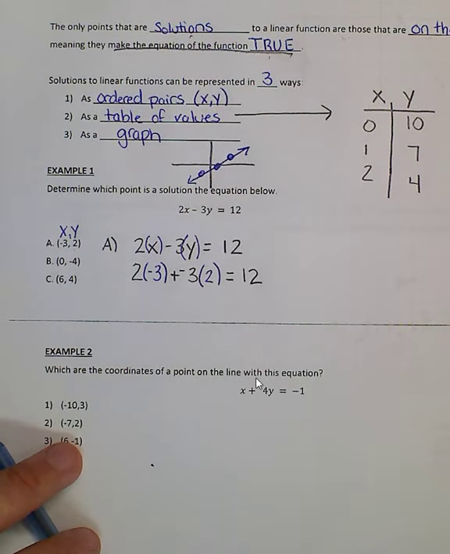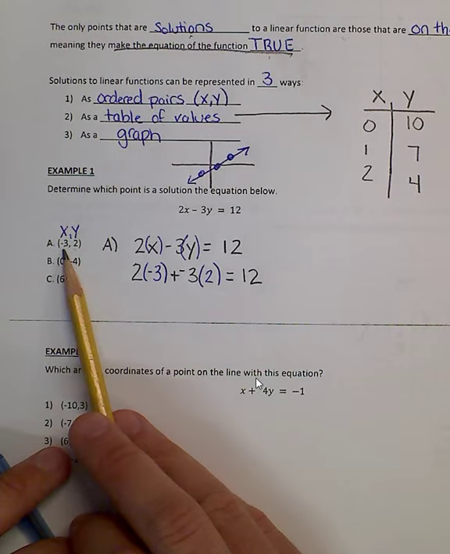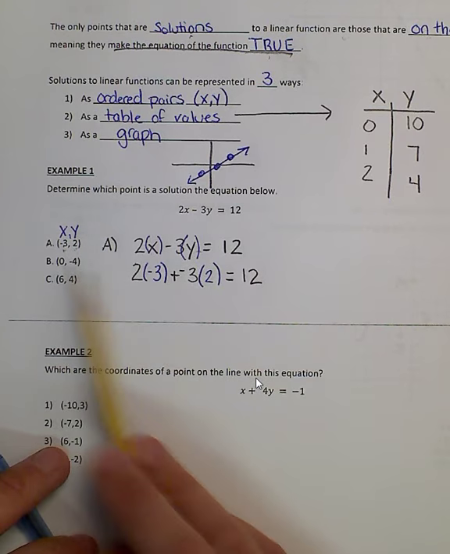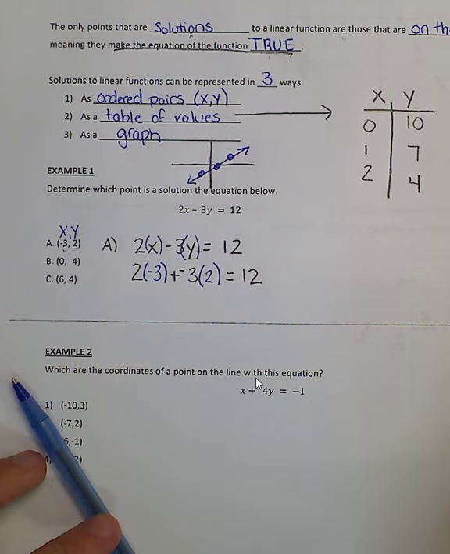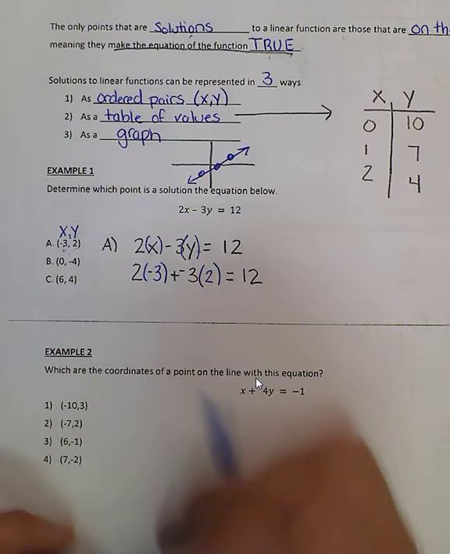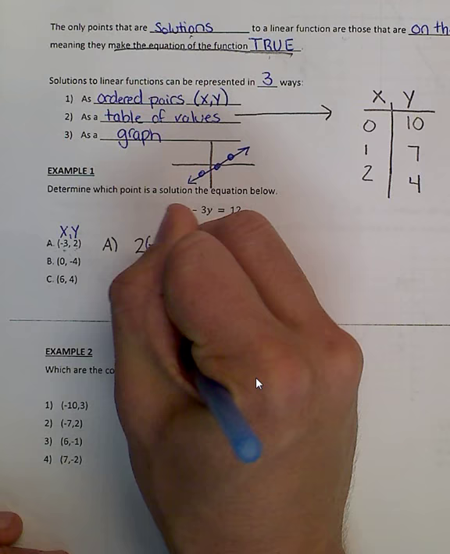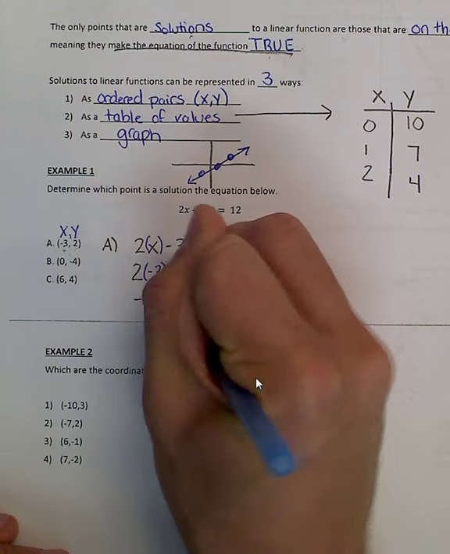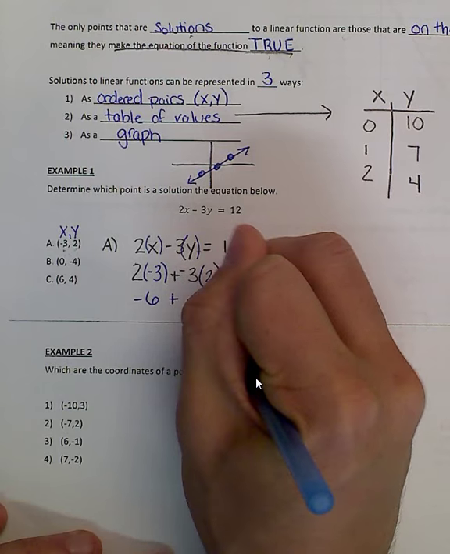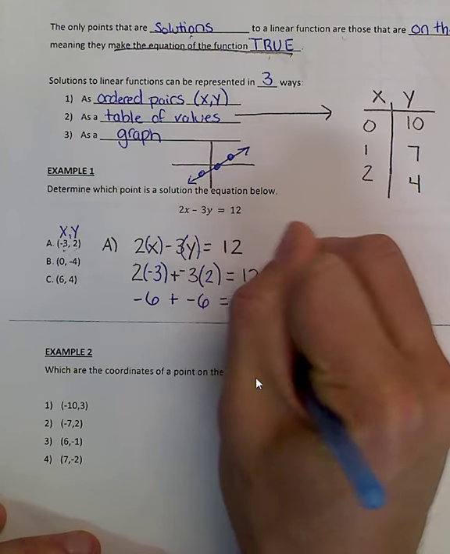So this is the big step here, is knowing that a coordinate pair is made up of an x and y, and then I replace the x and y in my equation with my choice. 2 times negative 3, using a calculator I can get negative 6, plus negative 3 times positive 2, which is also negative 6, equals 12.